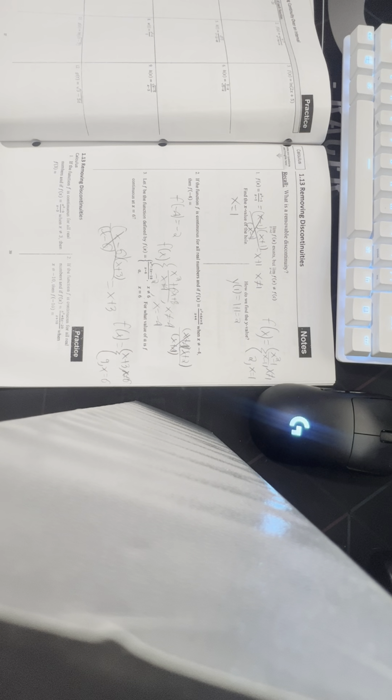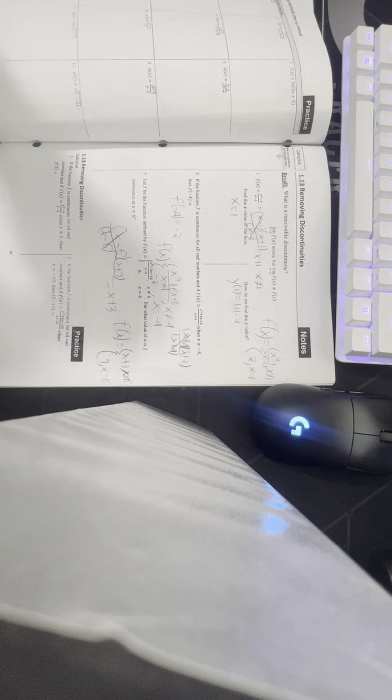1.13, removing discontinuities. All right. What is a removable discontinuity? That is a hole. A hole only, Mr. Jensen. The limit of f of x as x approaches c exists, but f of x cannot equal f of c.